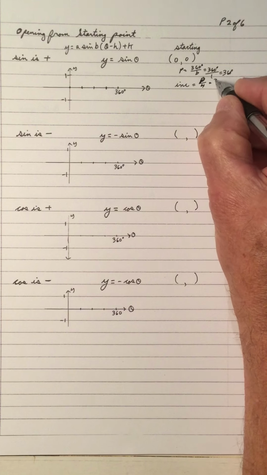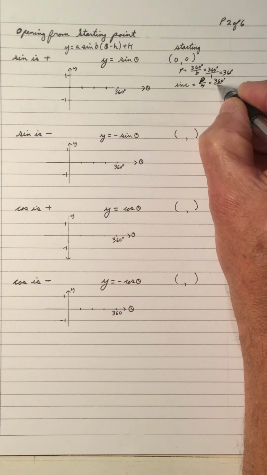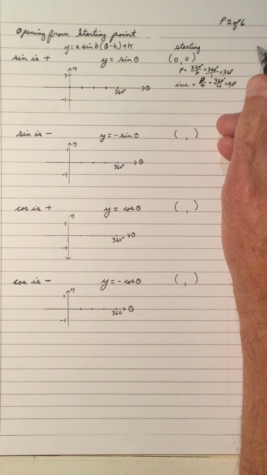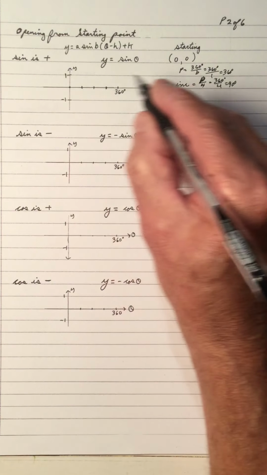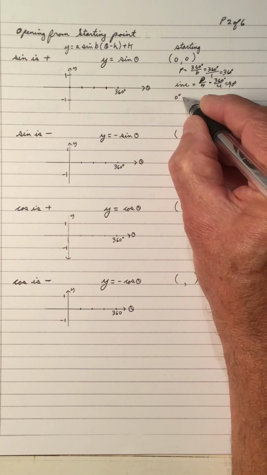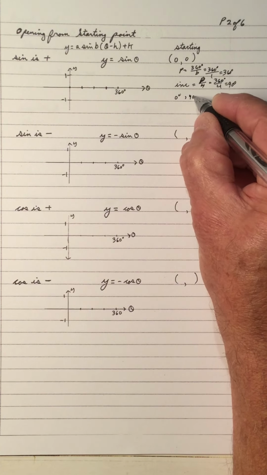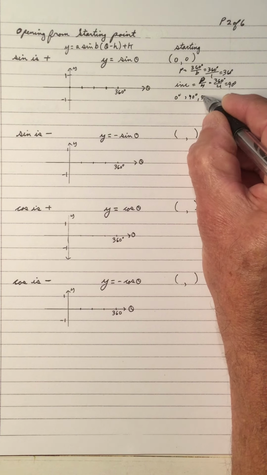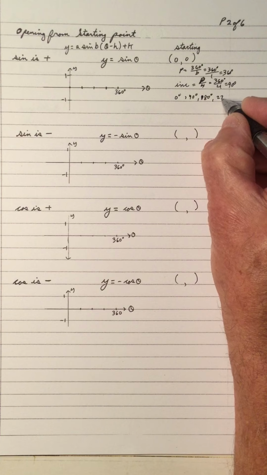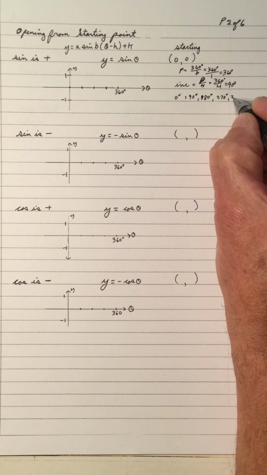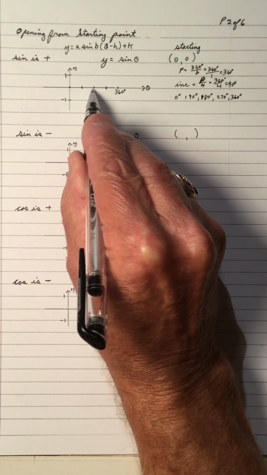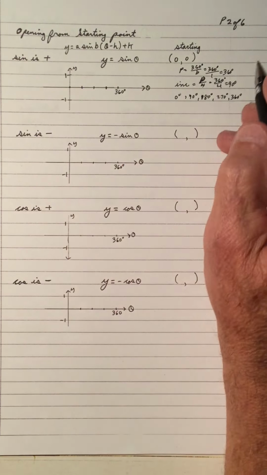So 360 divided by 4 is 90. When we start with 0, which is what we have here, 0, 0, we add 90, and add 90 again to get 180. We add 90 to get 270, and add 90 to get 360. So we're at 0, 90, 180, 270, 360.